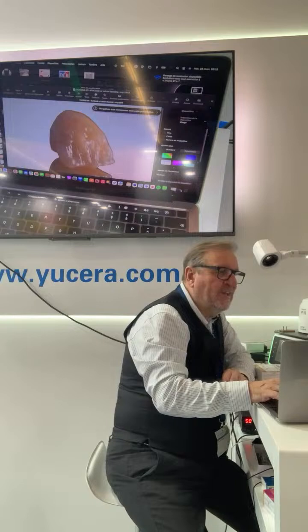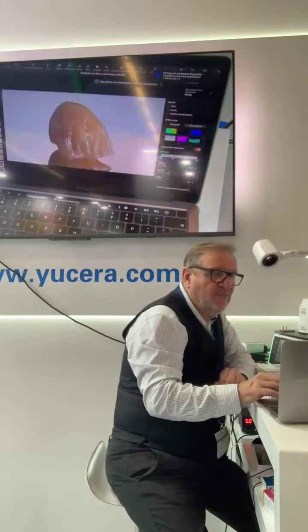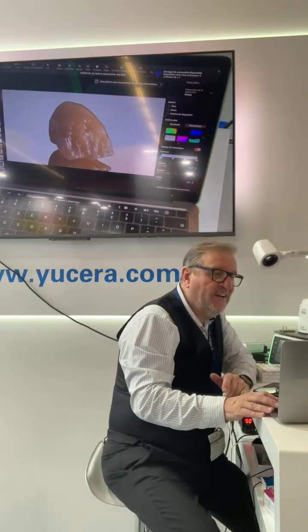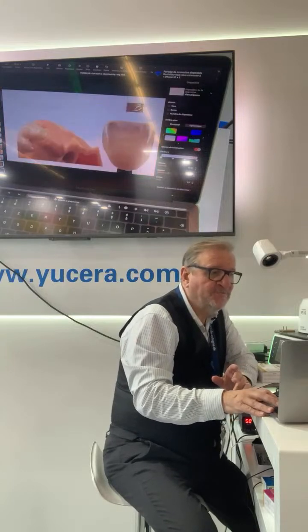So let me show you some samples with micro layering, cut back and layering technique, and at the end we can have such results. It is also important to understand that the glue is very important, and with the glue you can have better success.